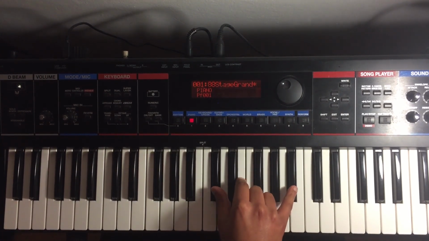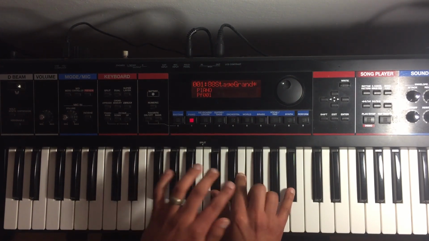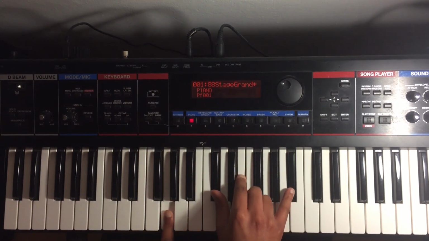We now have this chord in the right hand. So what you do is you take the second note, you play the half step, and bring it down. And then with the G that we took out, we do the same thing.